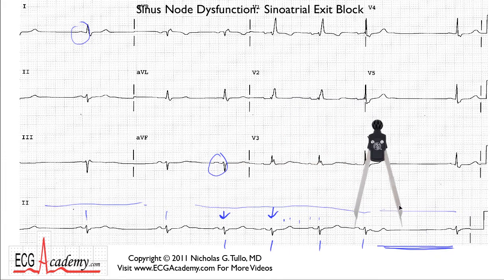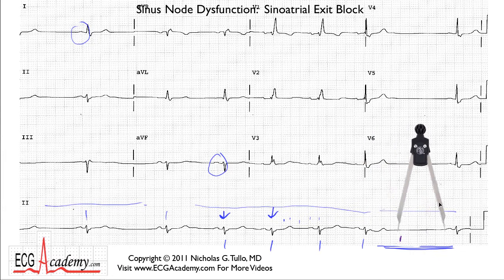But the important part is when you put your caliper on this P wave here and you look to see what happened, there is no P wave in this segment of the ECG. It's gone. A P wave did not get generated. But the cool part is that if you make a mark over here and then pick up your calipers and bring it on over, you'll see that the next P wave pretty much occurs right on time. So even though there was no P wave here, the next P wave occurs on time.